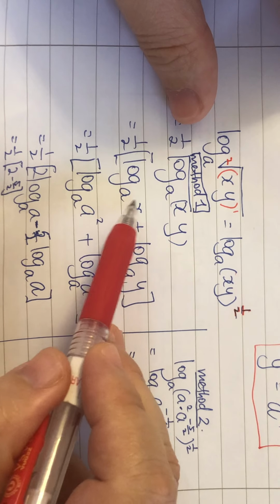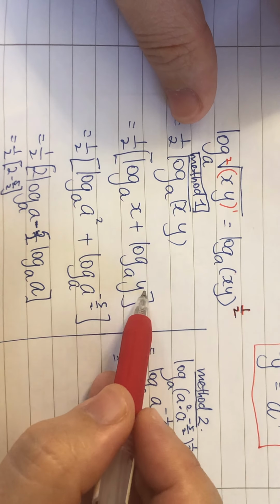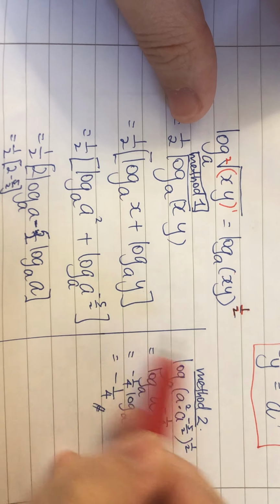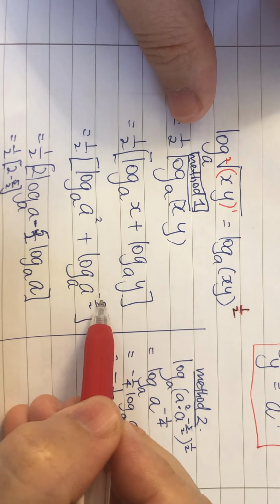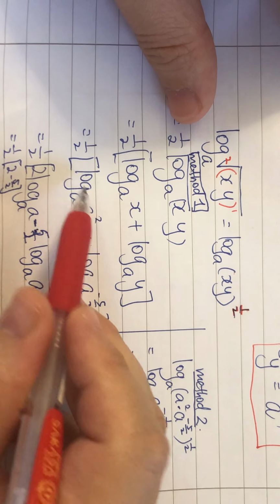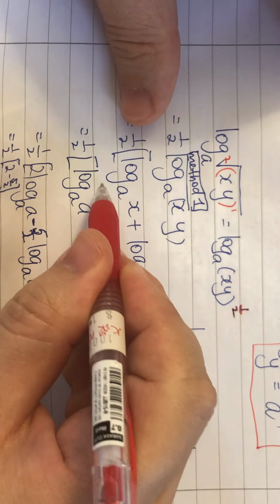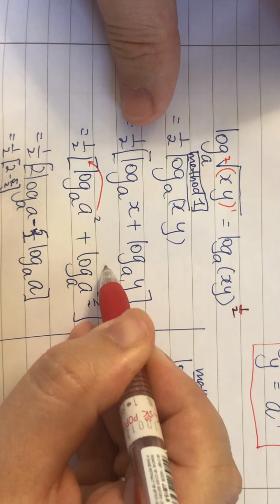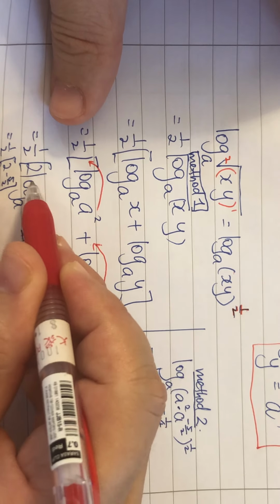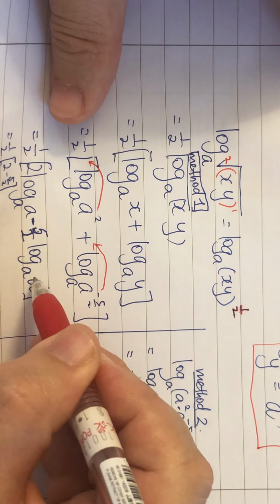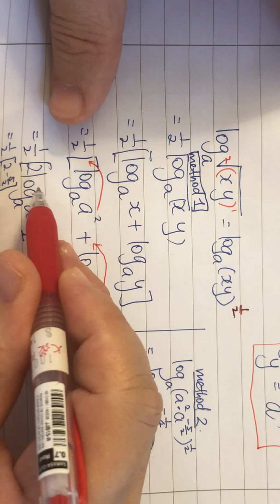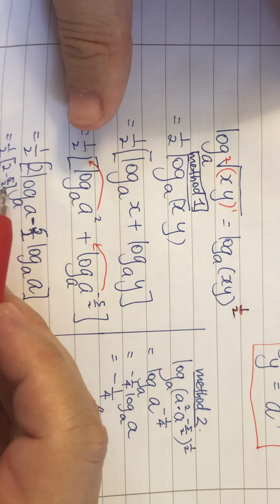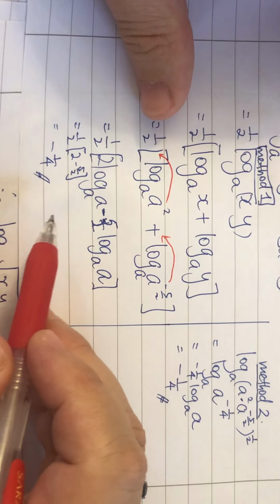Because I know that x is a square, I know that y is a to the power minus 5 over 2 from the previous working. Then I can bring down this, bring down that. You know the power law? Then you get this, and then log of a to base a is just 1, so the log disappears. And then you get minus 1/4.